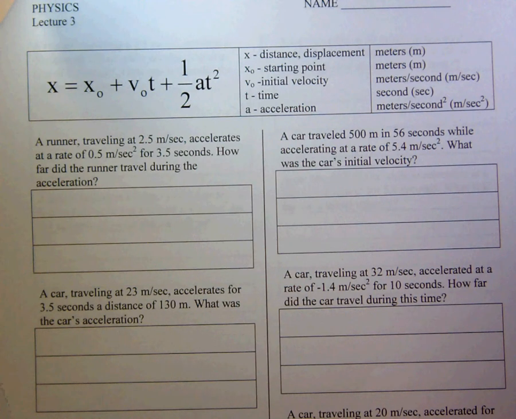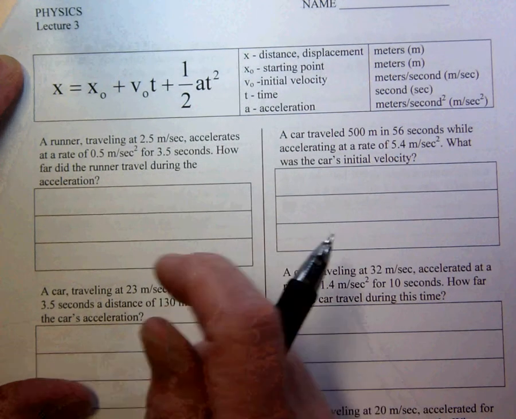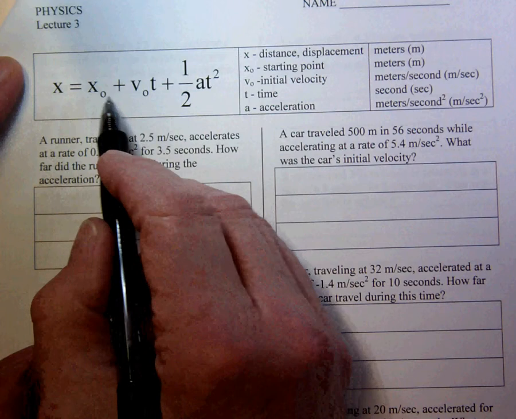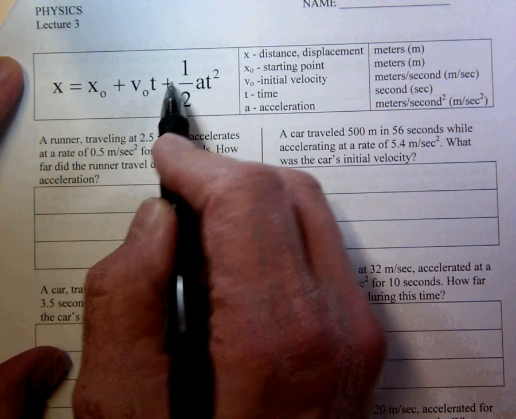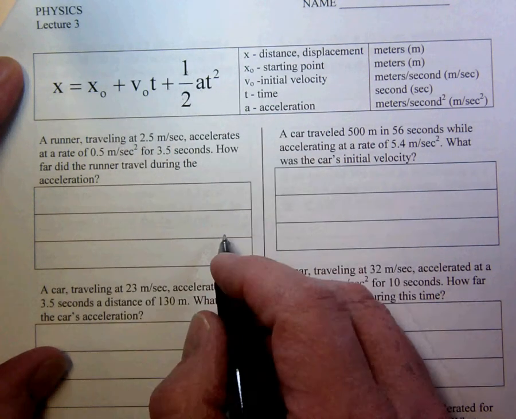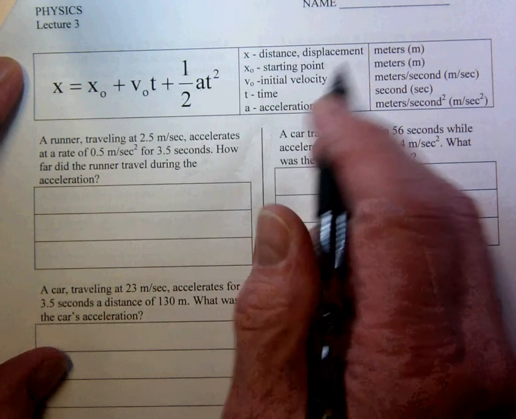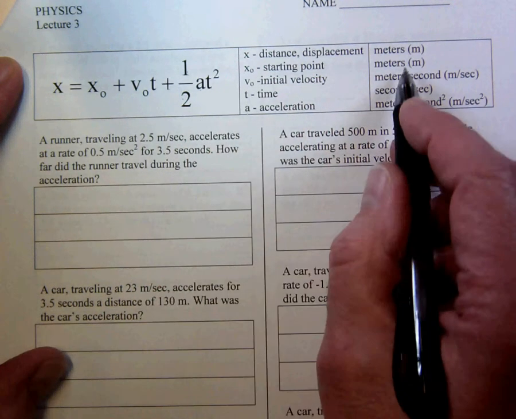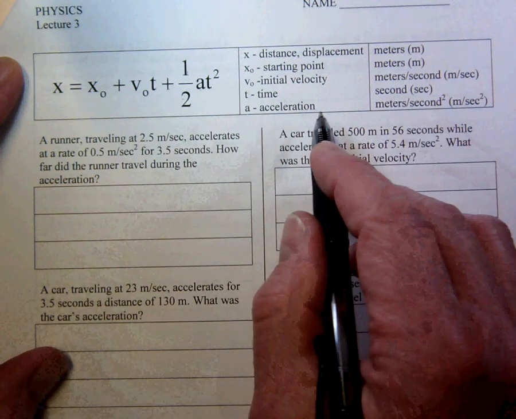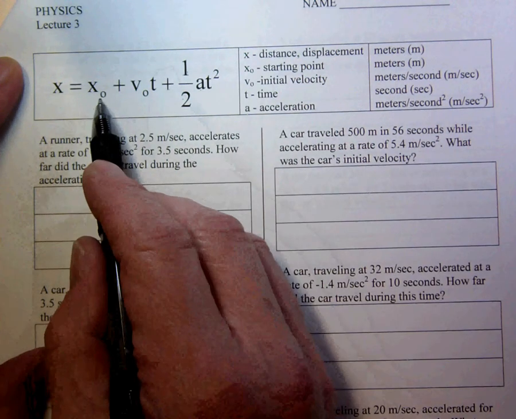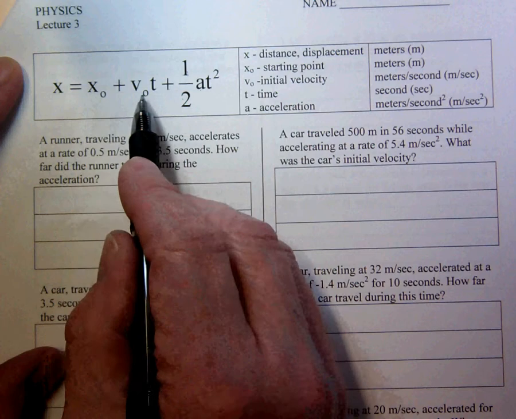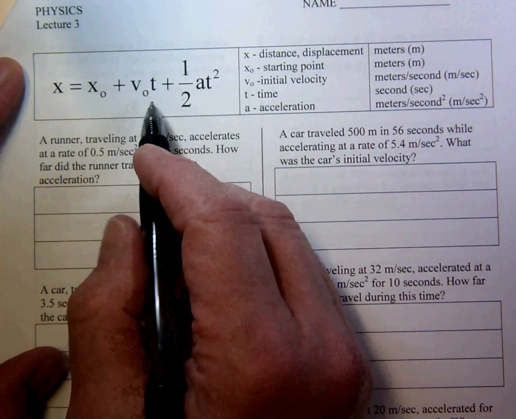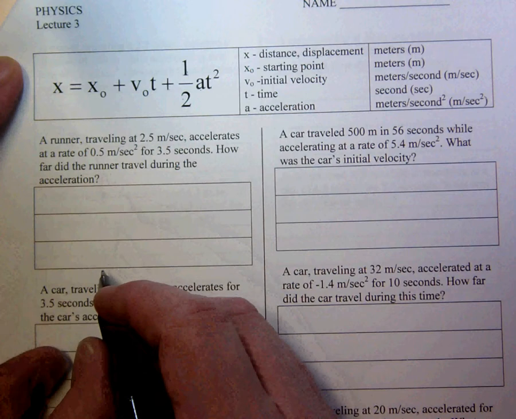Okay. Welcome back. This is our lecture 3 on kinematics, and we have a new equation: x equals x naught plus v naught t plus 1/2 at squared. You notice our lettering is the same as it was in the first two equations. Our units still haven't changed, except, so to speak, you can have the naught where we have a beginning distance and a beginning velocity.